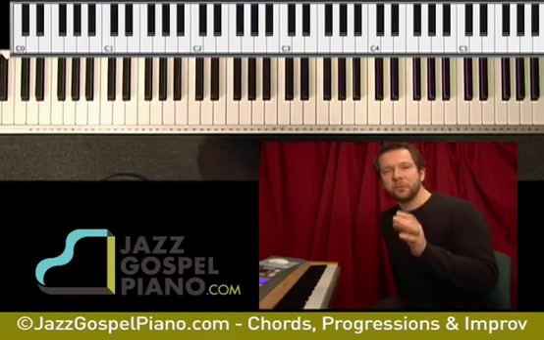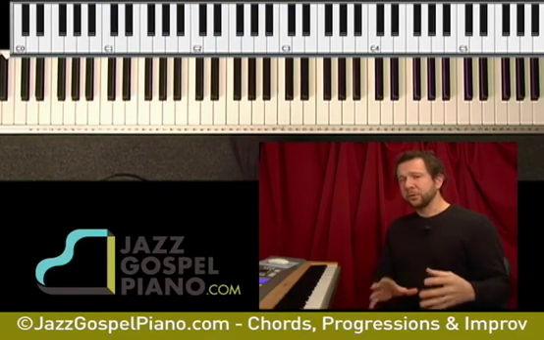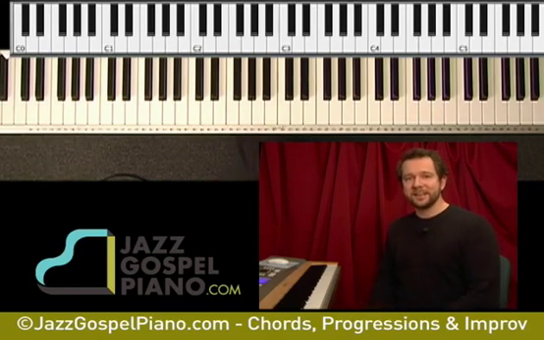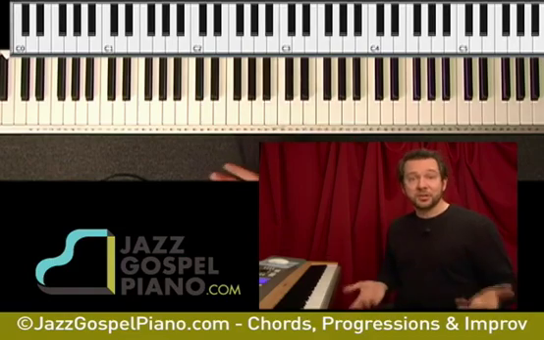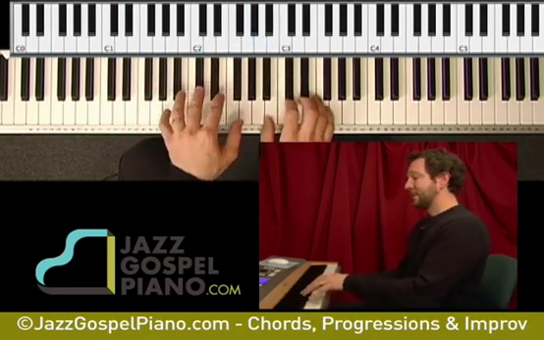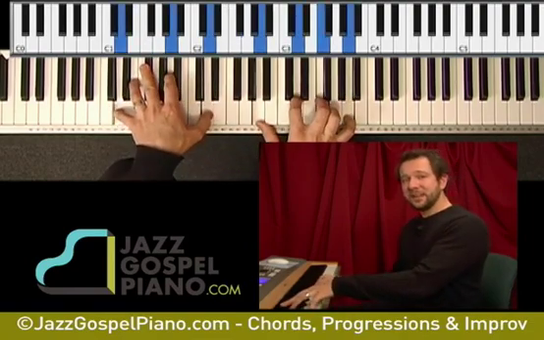So it's really important and key the chord that you start on, but then also the chord that you're going to end on, because you want to make sure that your progression sounds strong. Once again, if I do that, that doesn't sound like a strong progression.